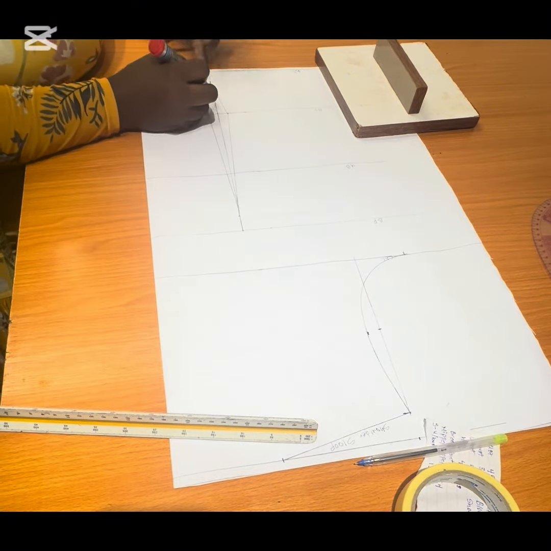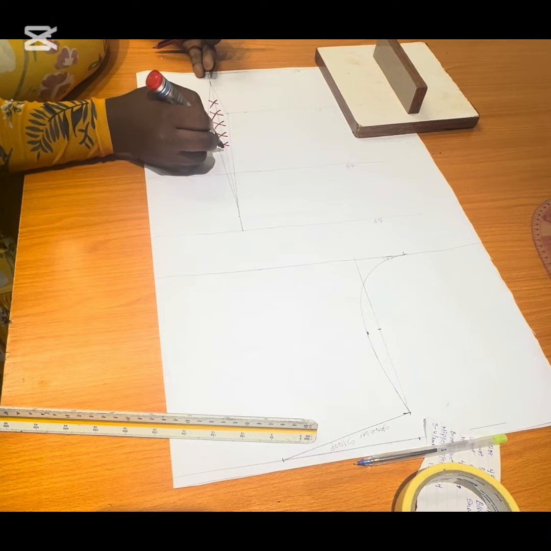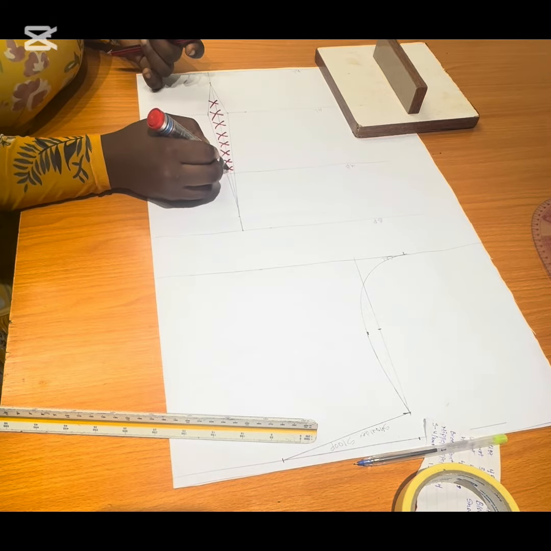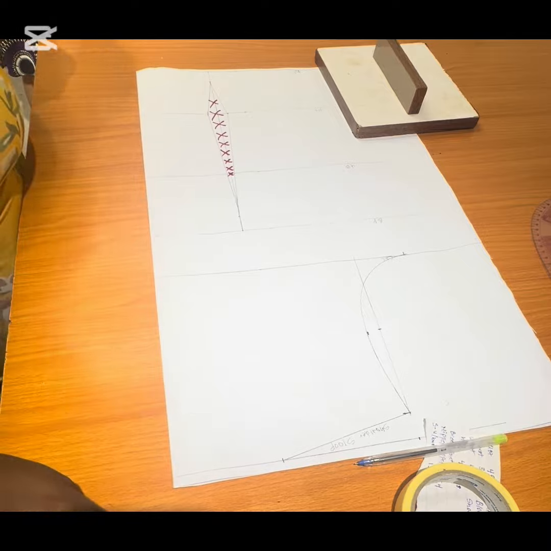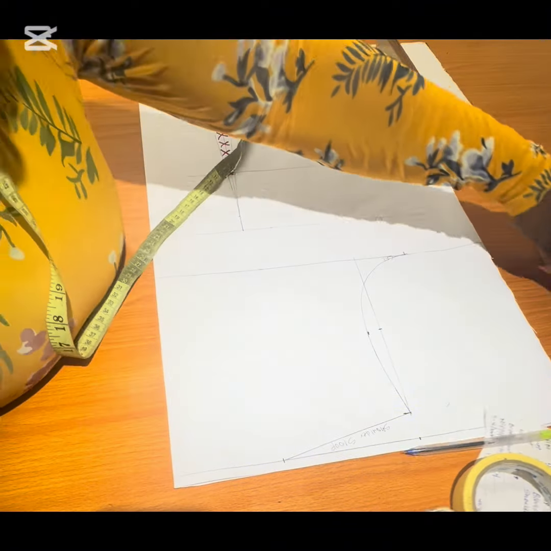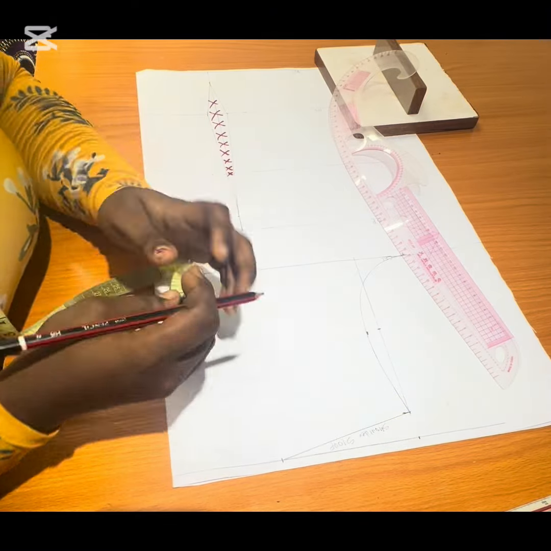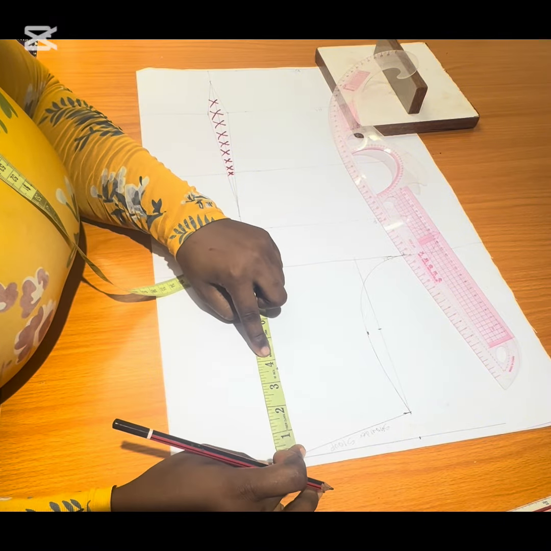I'll be marking out my dart part with my red marker. So after doing this dart part, you come to the shoulder part now. We'll be taking our shoulder darts.